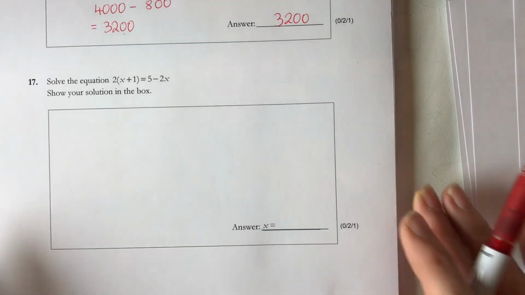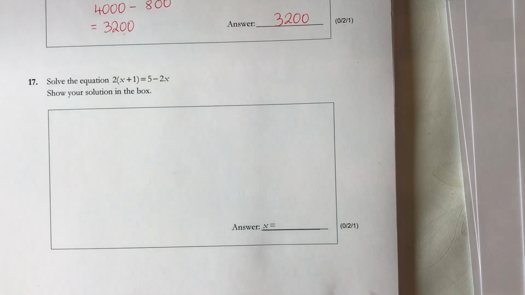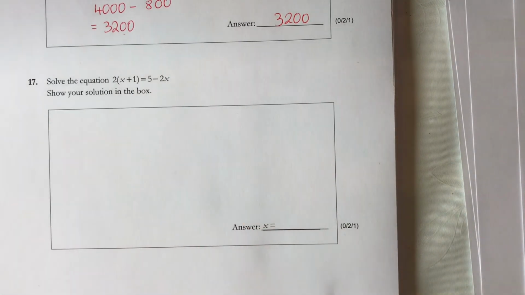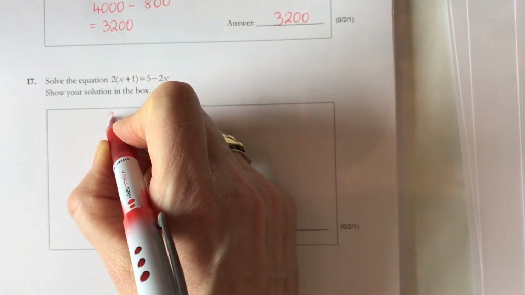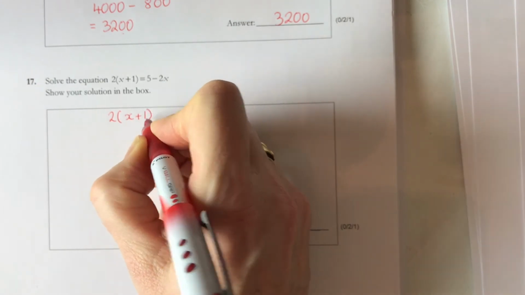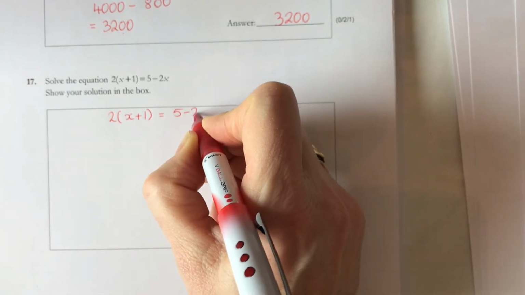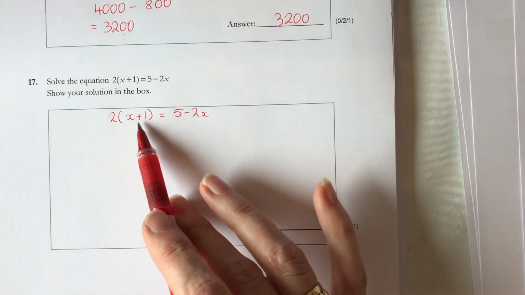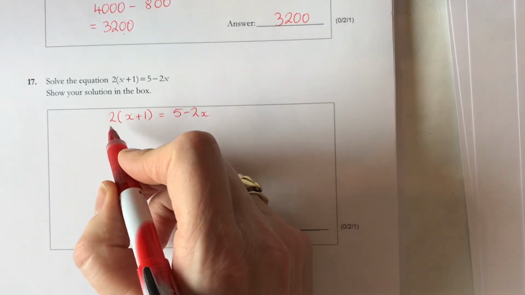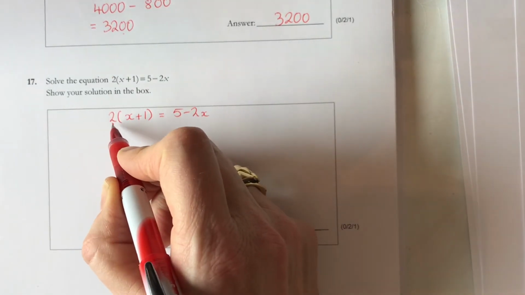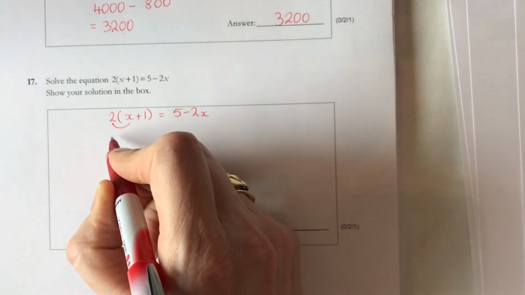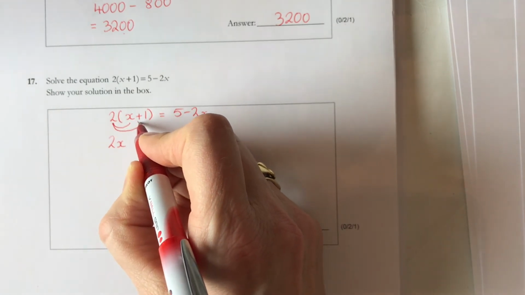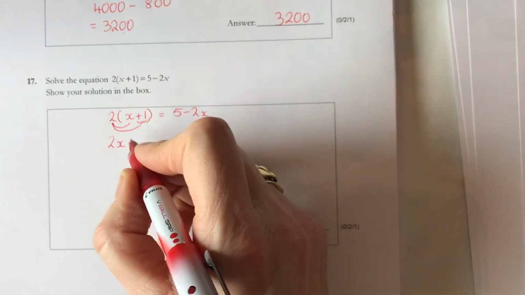Right, now we're on the last question here in this paper. It says solve the equation 2 multiplied by x plus 1 equals 5 minus 2x and show your solution in the box. Okay, so here's our initial expression equals 5 minus 2x. Let's work on the left-hand side of the equation first, because we've got brackets here and we know that we need to expand those. So the first thing we do is multiply everything outside the bracket by everything that's inside. 2 times x will give us 2x, and then we have to multiply the 2 by plus 1. 2 times plus 1 is plus 2, right?